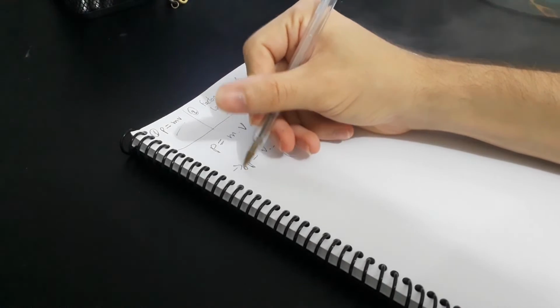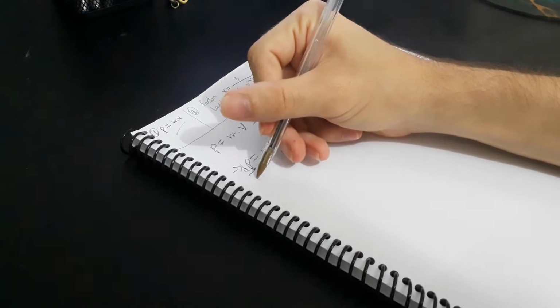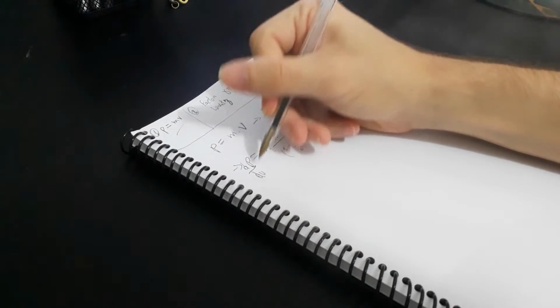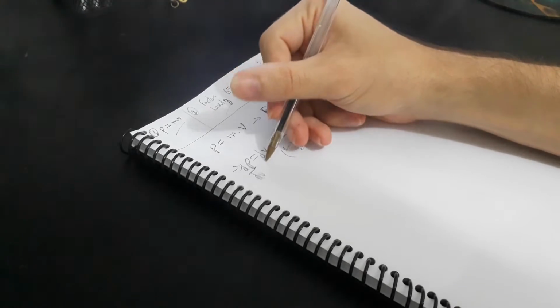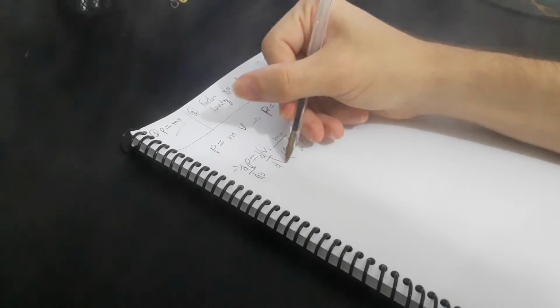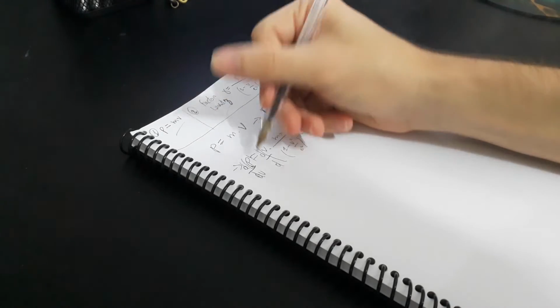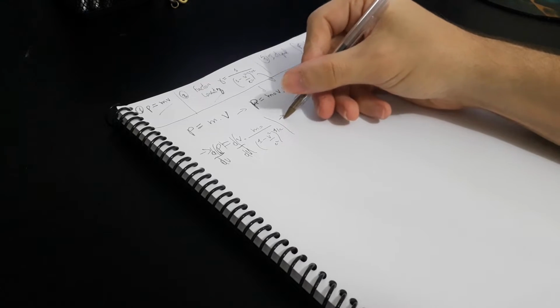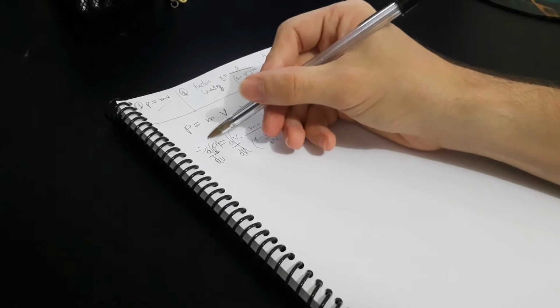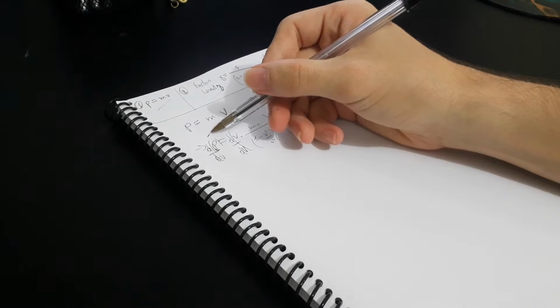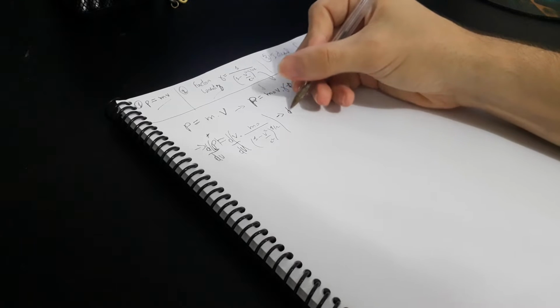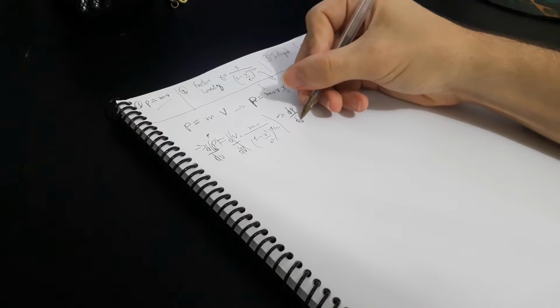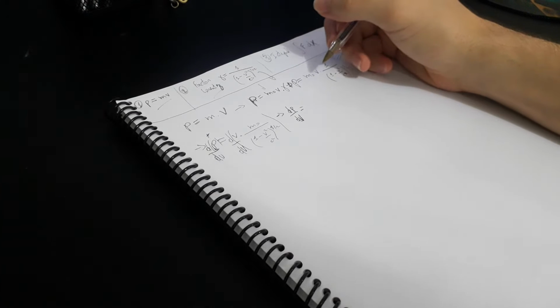I want to make a derivation with respect to v in this way, all this function over dv. Okay, so what is my next step? So my dp/dv is equal to what?